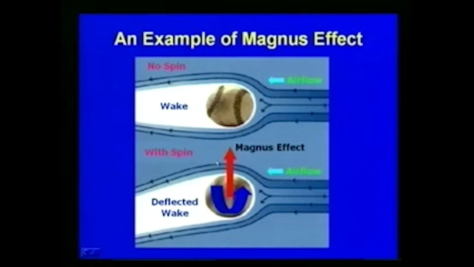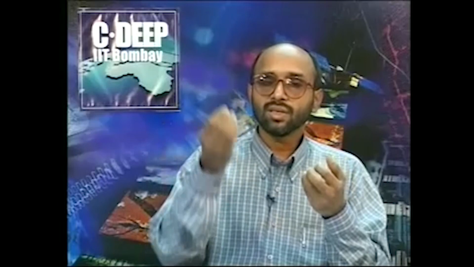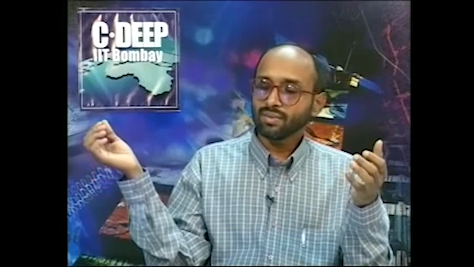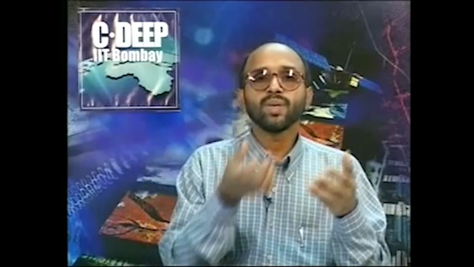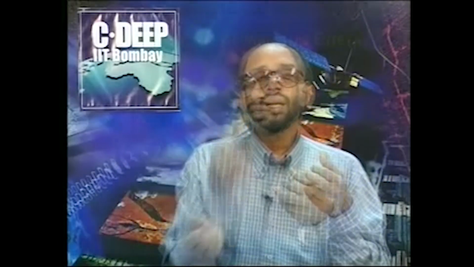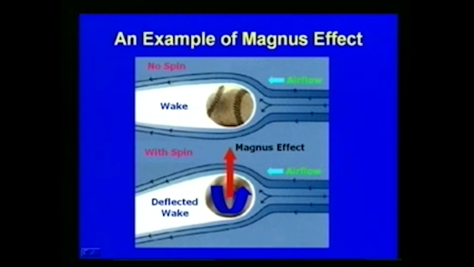But if there is a spin, that means while throwing, or if there is a flow and you are also spinning the ball, then there will be a lift effect. That is called the Magnus effect, shown in this figure. So this is the ball and it is also rotating, or spinning, so that whenever it moves you can see that this so-called Magnus effect is there.